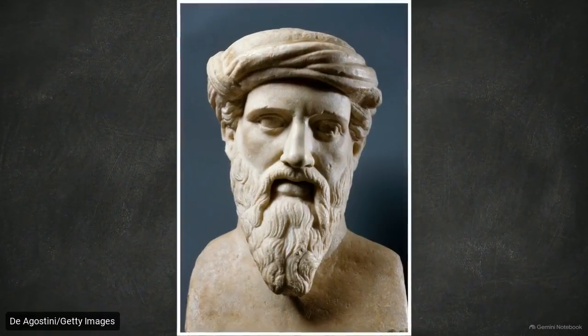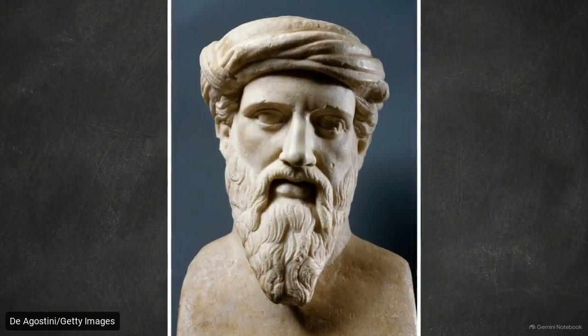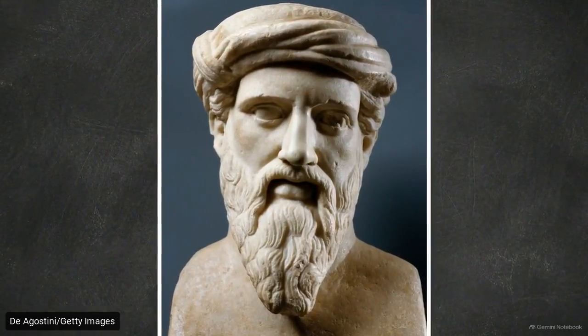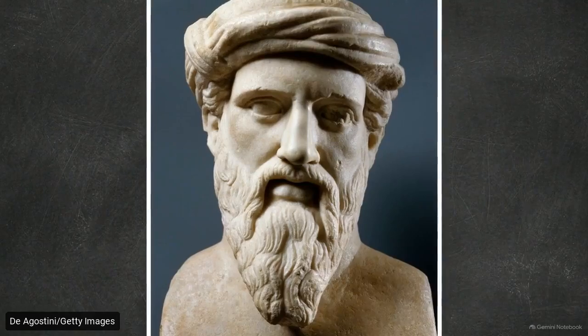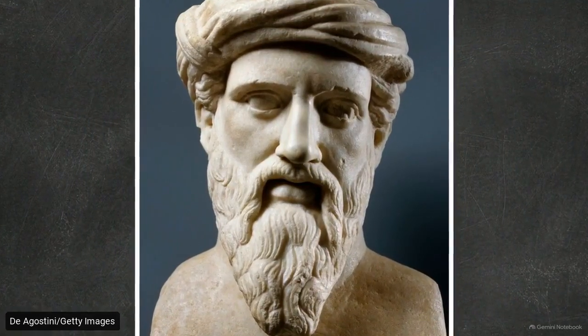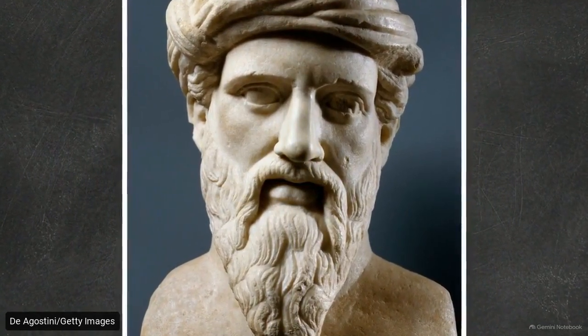Named after the Greek philosopher Pythagoras, this theorem is the bedrock of geometry. It establishes a perfect relationship between the lengths of the sides in any right-angled triangle. Let's start with the anatomy.